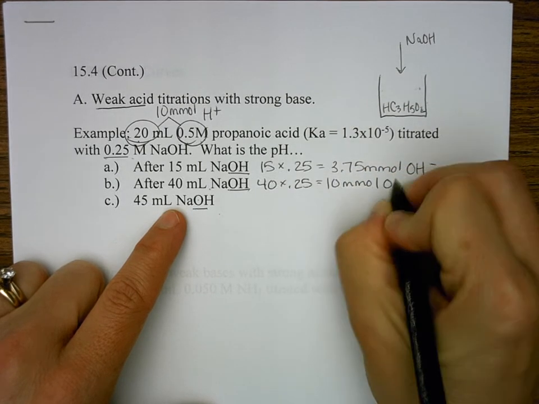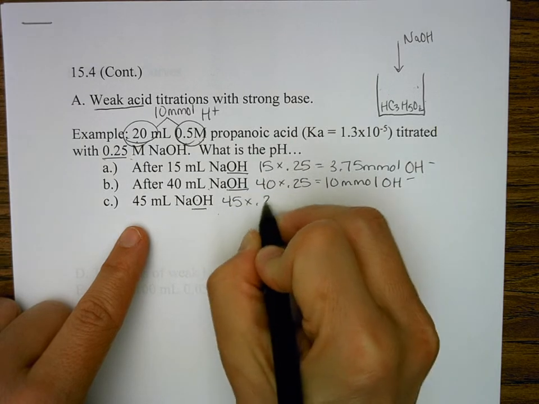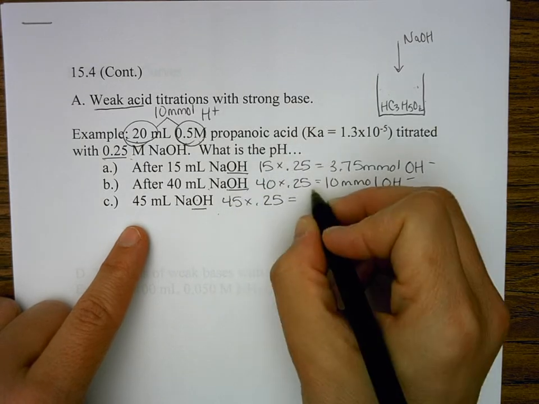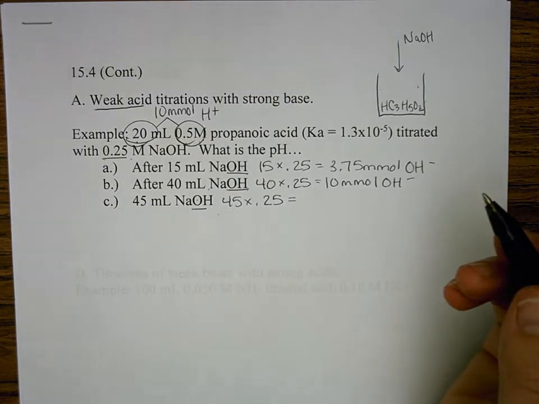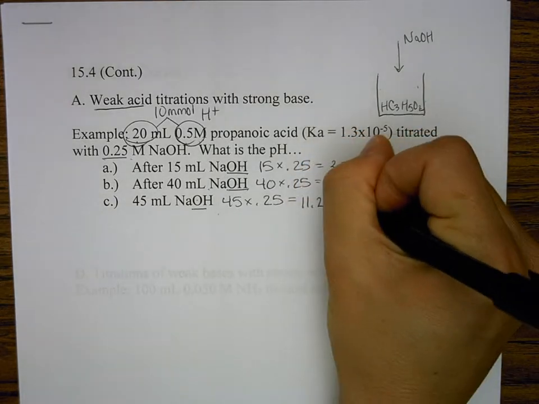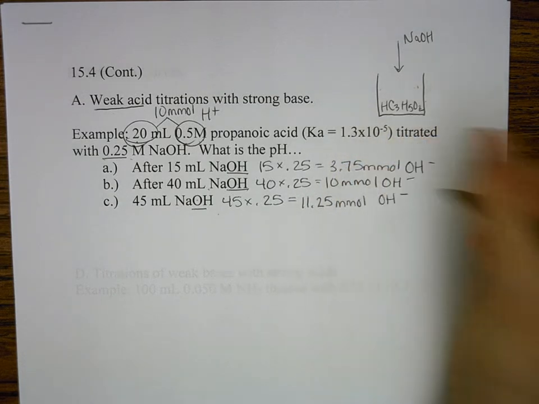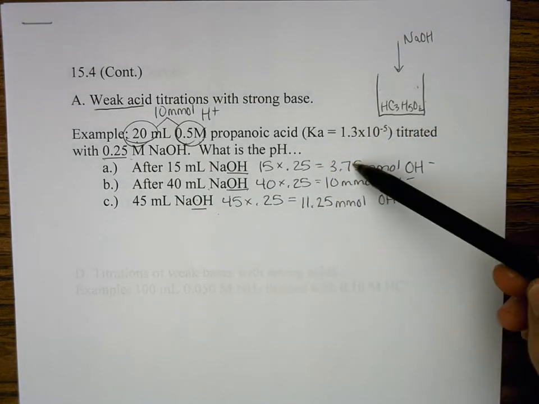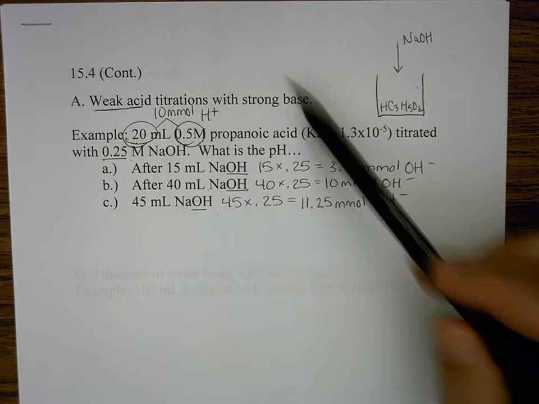That'll be used for part B. And then for part C, 45 times 0.25 is 11.25. Any questions on where I get these numbers from? It's the first step. If you can't do that, then you can't do the rest.